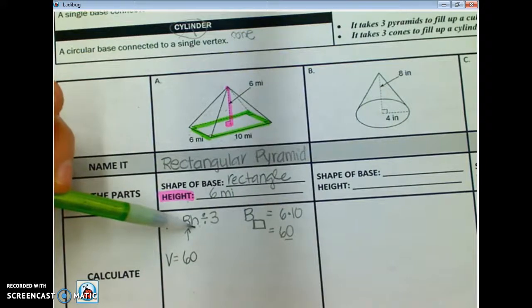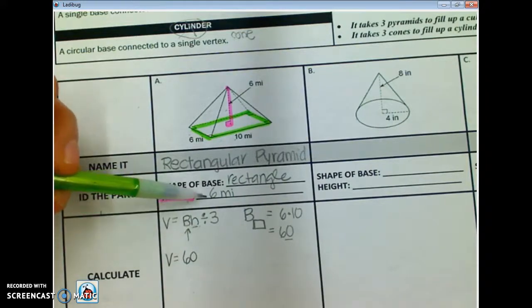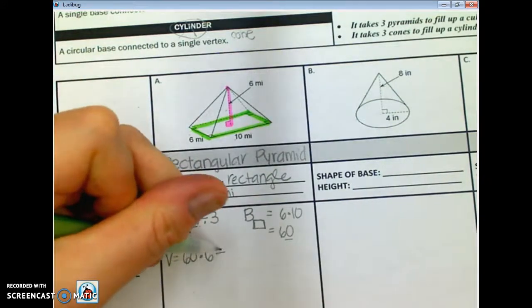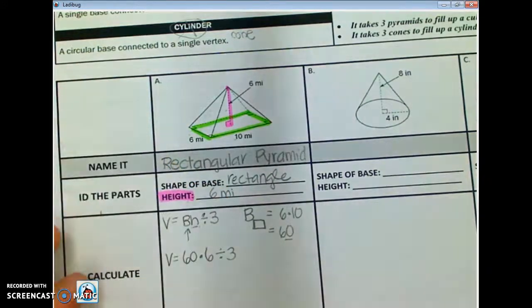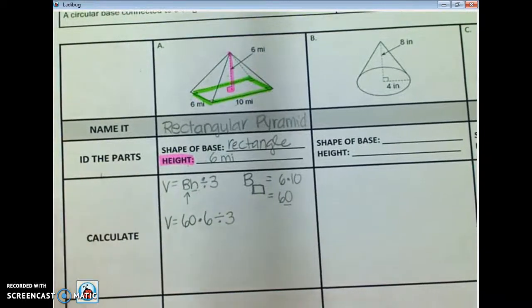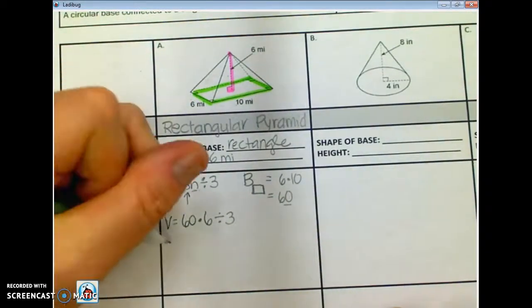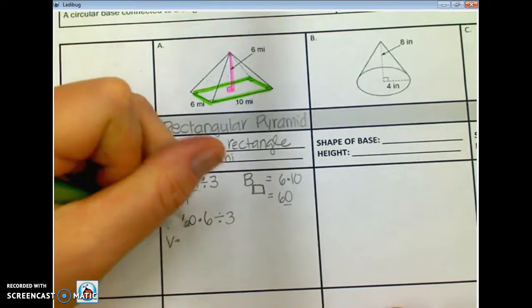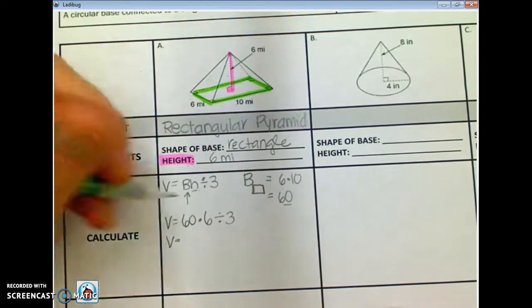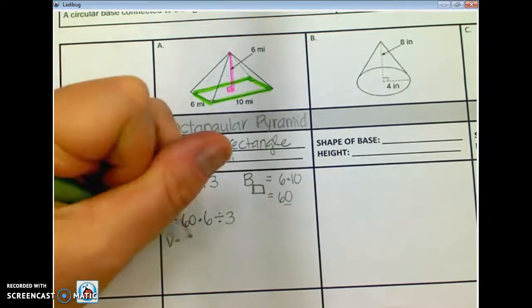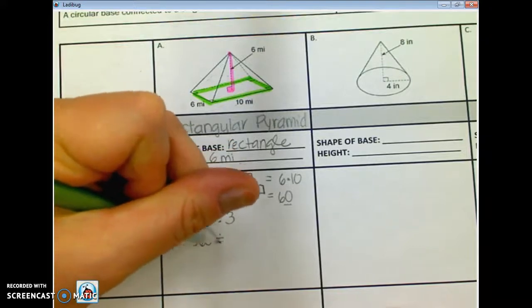The h is referring to the height of the pyramid. The height of the pyramid was 6, and then don't forget about the divide by 3. Now, order of operations, multiply or divide from left to right. It really doesn't matter since it's just multiplying or dividing. You can actually go in any order, but we'll just do that. 60 times 6 is 360.